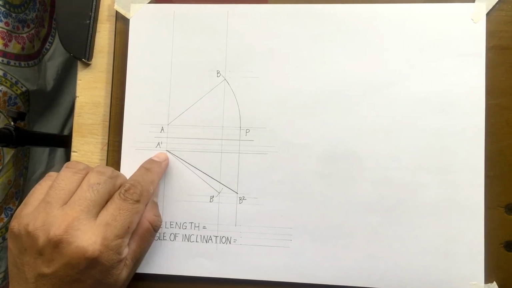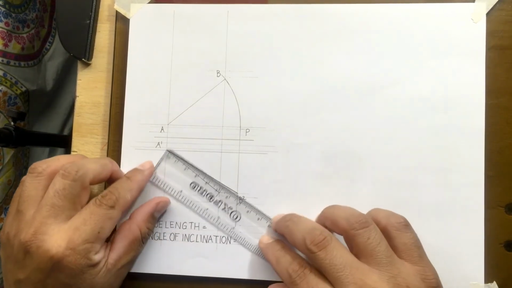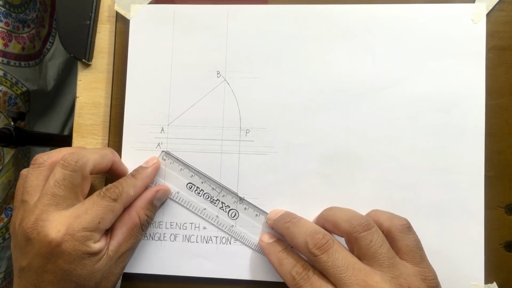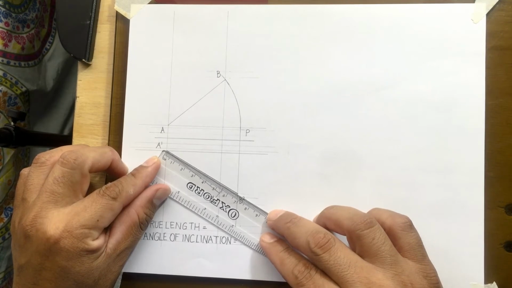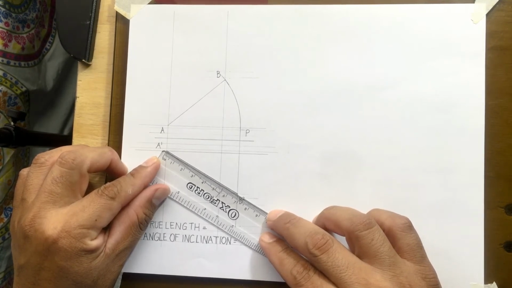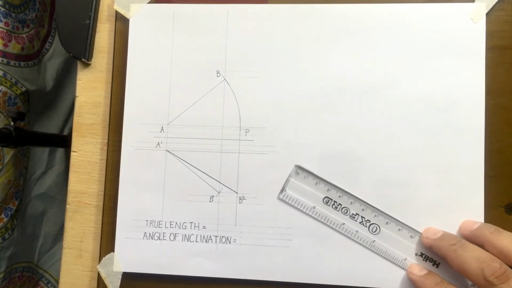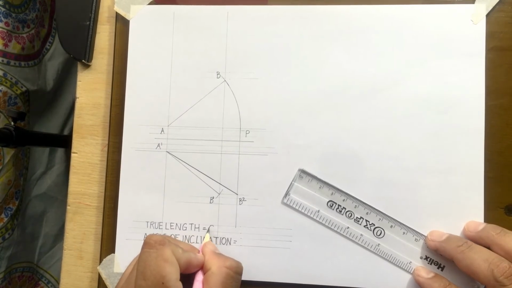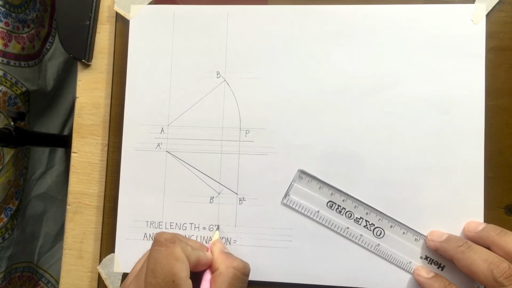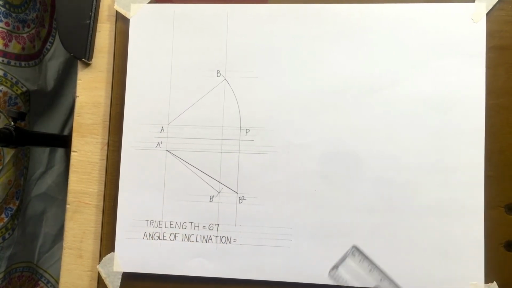Okay, so right now we're going to use our ruler. I want to measure this line A1 B2, and the length of the line is 65, 66, 67 millimeters. So you write 67. You do not need to write mm, I know it's millimeters.